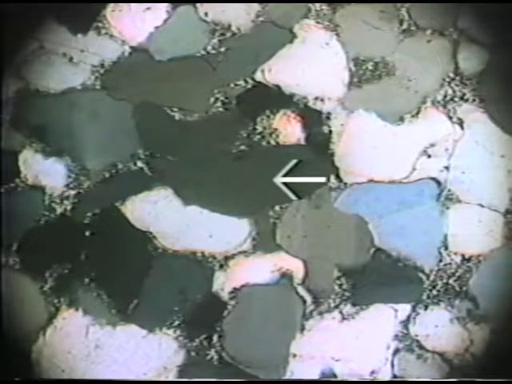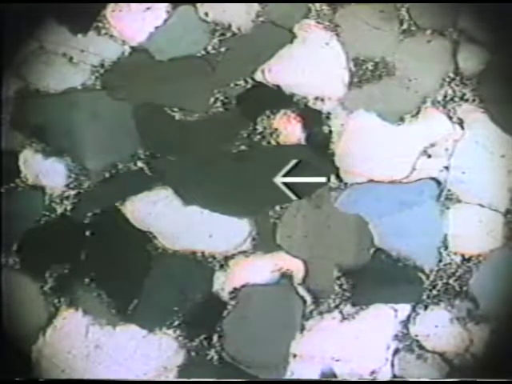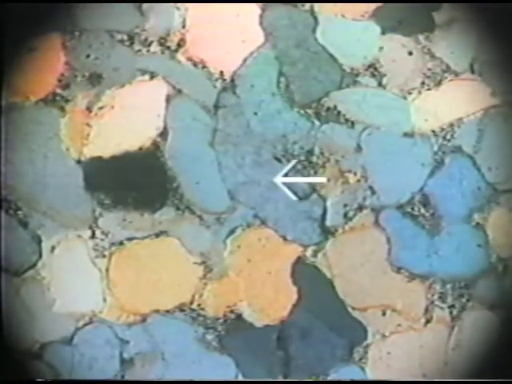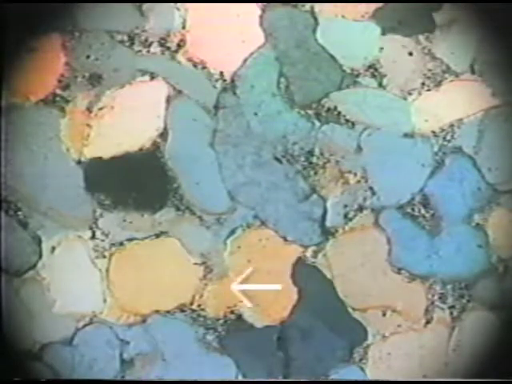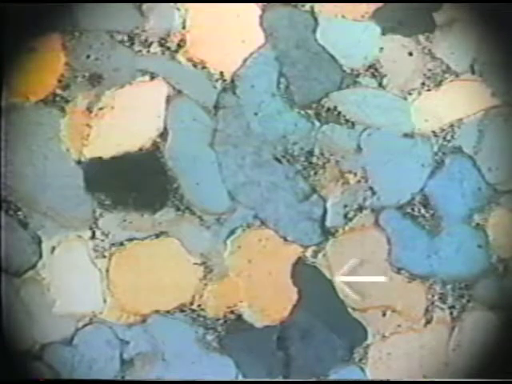Now you can see that the interference colors of these quartz grains are now changed by the insertion of the mica plate. And now we see some of the quartz grains that have distinctly yellow and orange interference colors. That is, a higher degree of retardation is imposed.